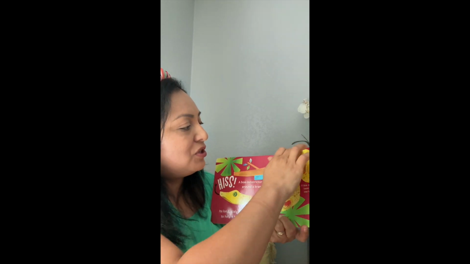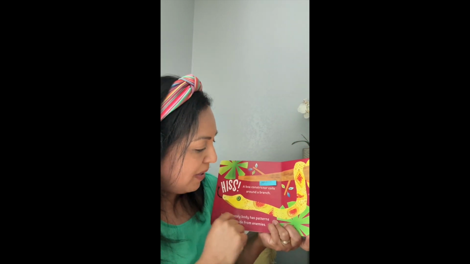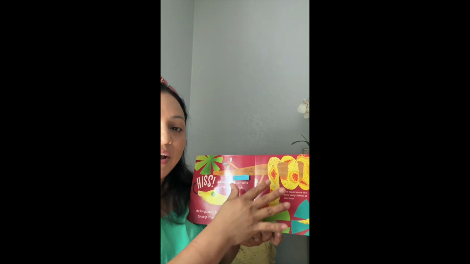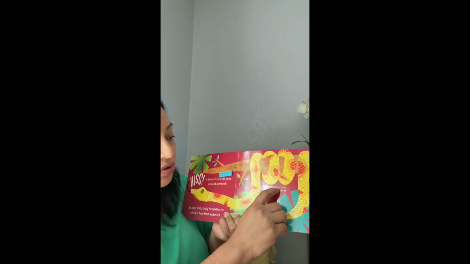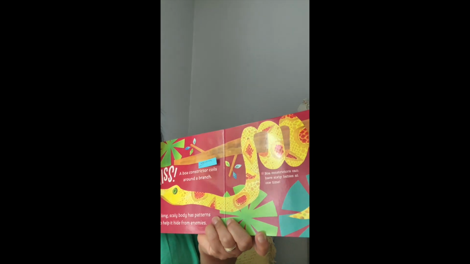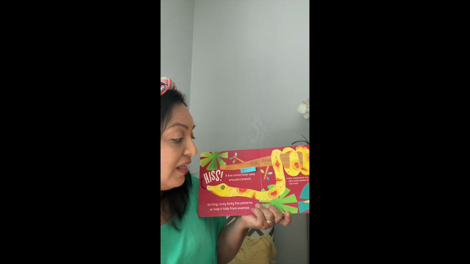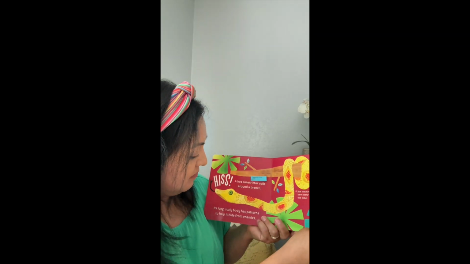They have to adapt to their habitat, and these patterns, I'm sure they look similar to their environment. That way they can easily hide from that predator who's probably hunting for them. So boa constrictors can have 60 babies at one time. That's a lot of babies for that mama.